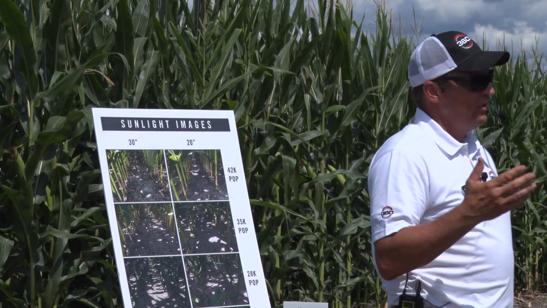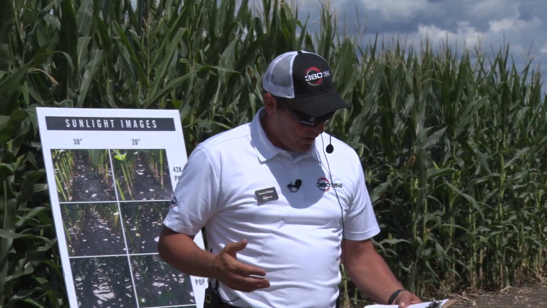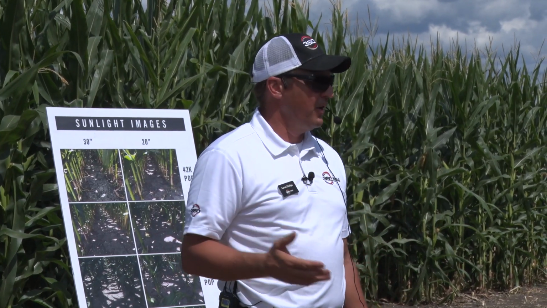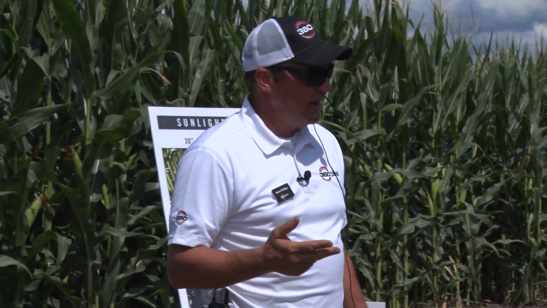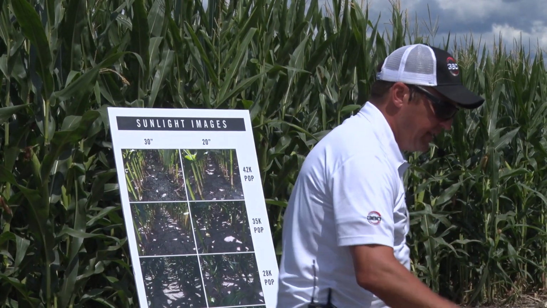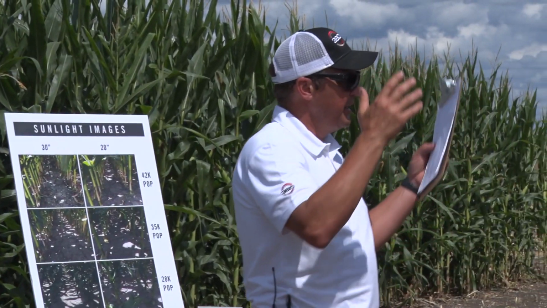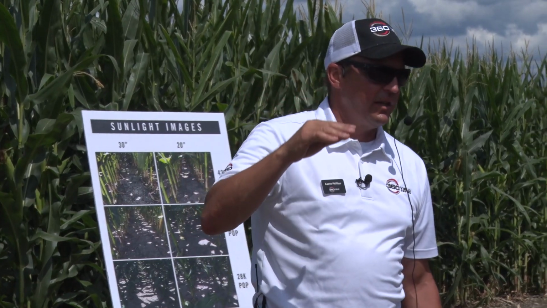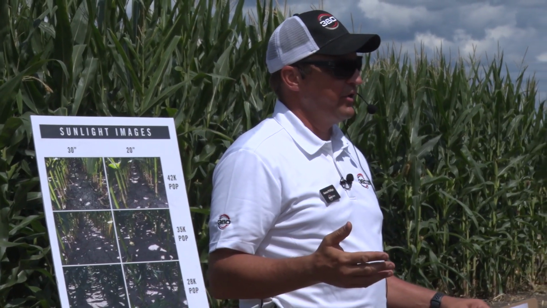Light interception is also important for how much water we are losing. A plant can lose water in two different ways. The first one is from planting to V6. When the sun can hit directly on the ground, we lose water through evaporation. From V6 to R6, then we lose water through transpiration.